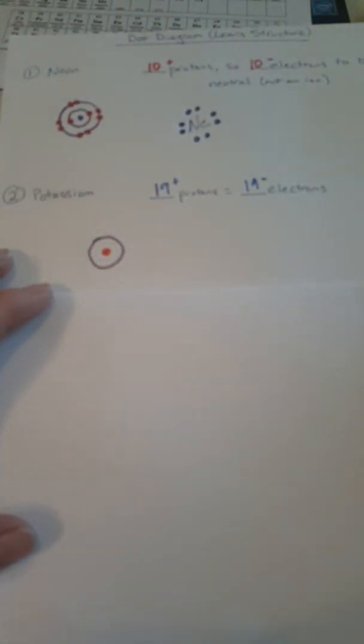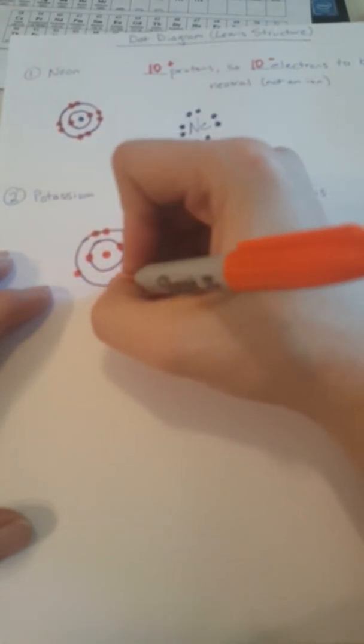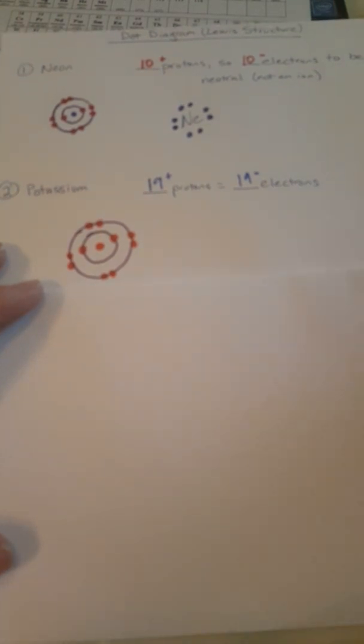And so I'm going to draw my nucleus of potassium. And on the first energy level, we are going to have 2. 2 is all that ever fits on that first energy level. On the second energy level, we can fit 8. And we're not quite up to 19 yet. We're only at 10.